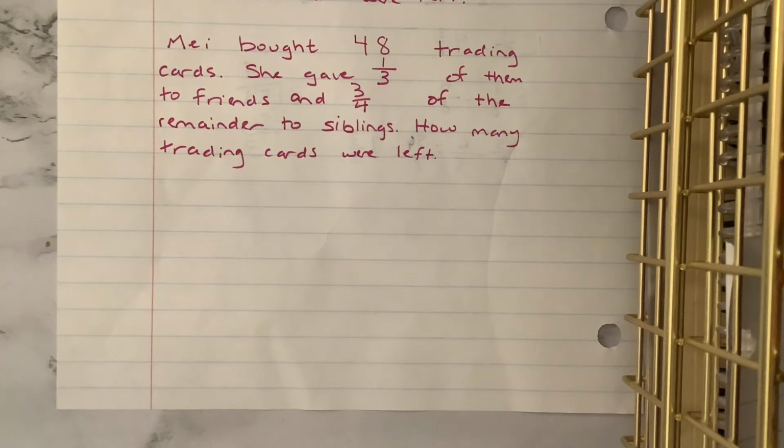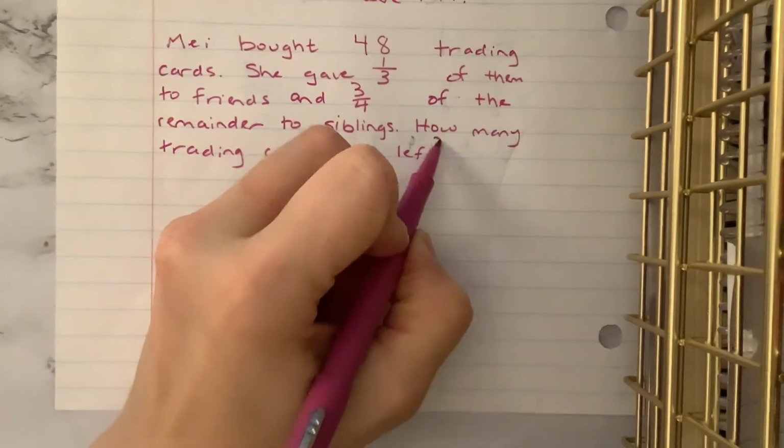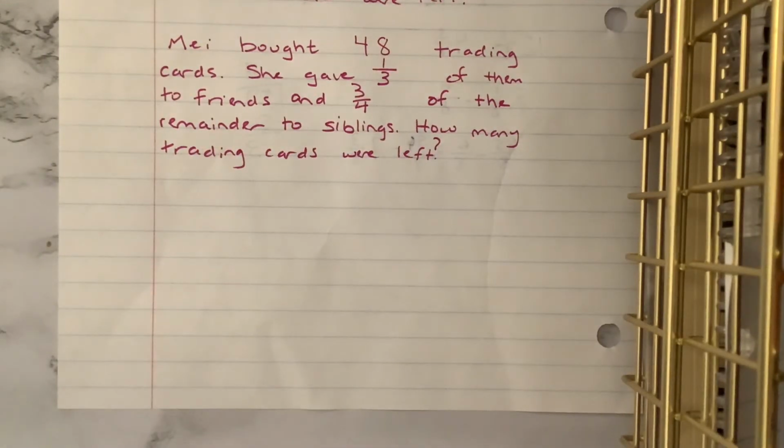So reading the problem, Mai bought 48 trading cards. She gave 1/3 of them to friends and 3/4 of the remainder to siblings. How many trading cards were left? Go ahead and pause, give it a try, come on back.